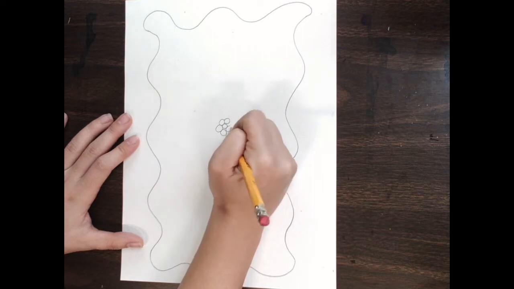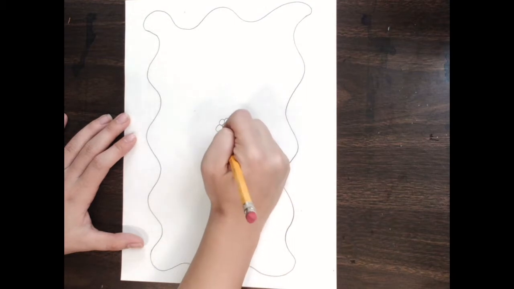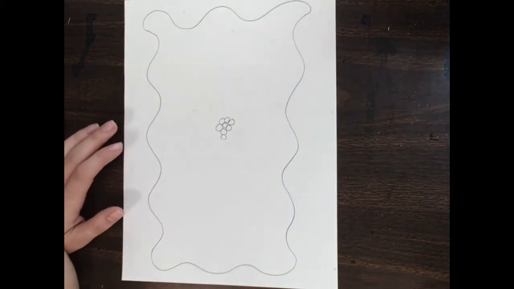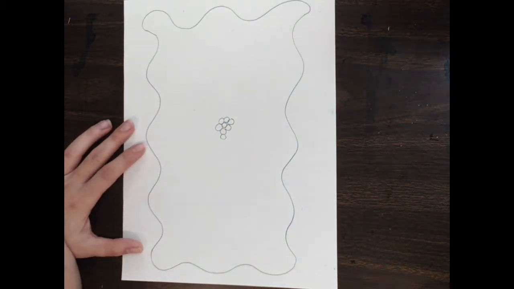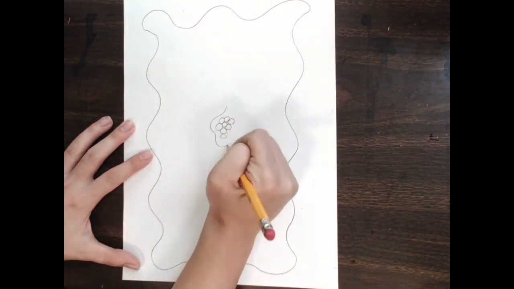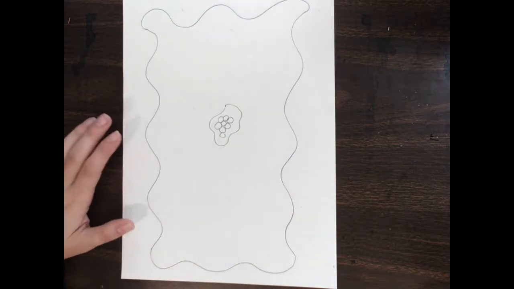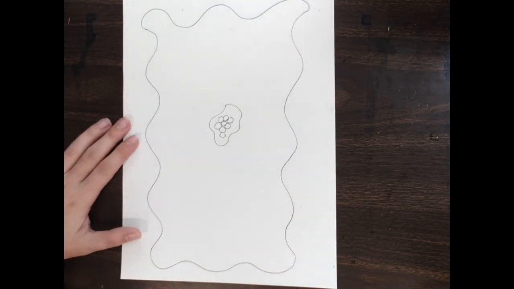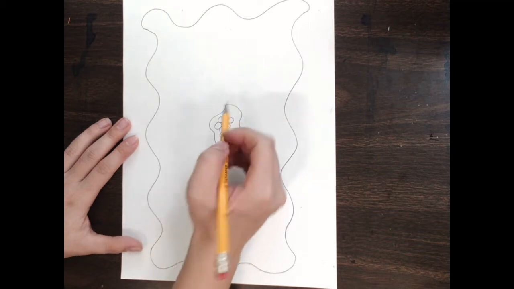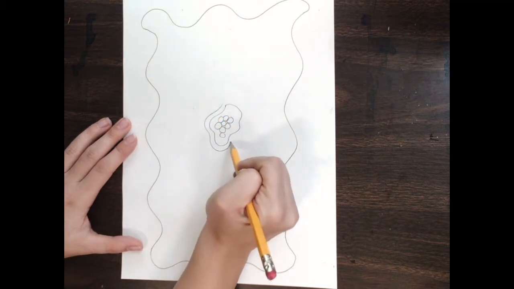I'm going to look at different shapes and I'll give you a handout that you can figure out what other organisms you can draw. So now I'm going to make an organic wavy line shape to go around my little circles. Next, I'm going to follow that line all the way around.